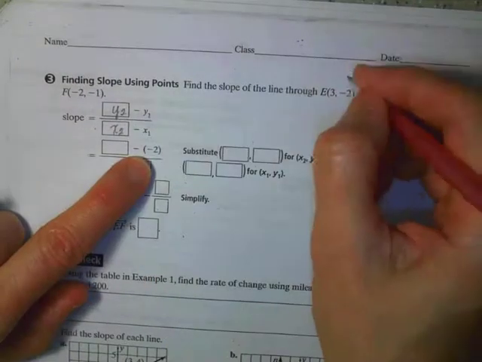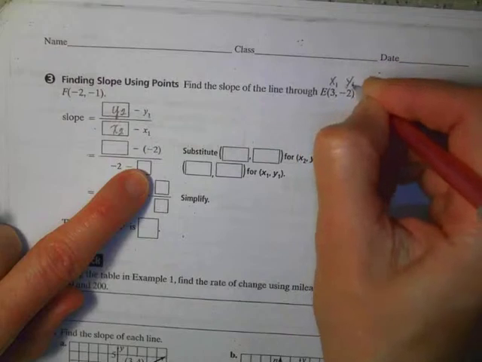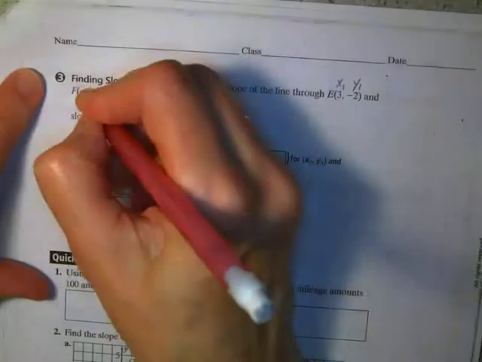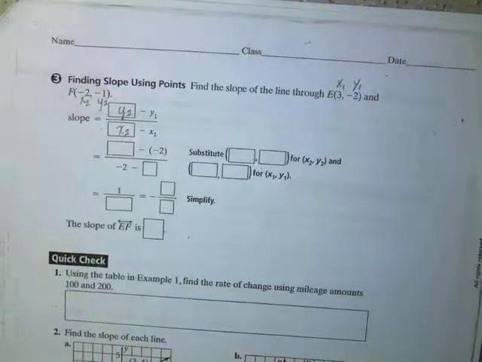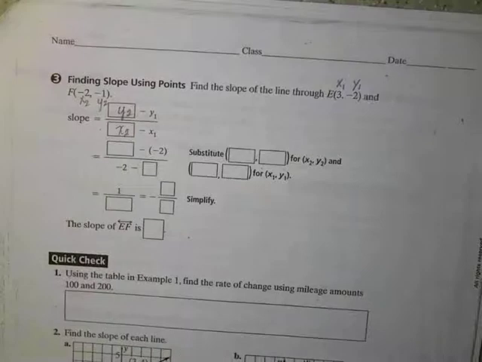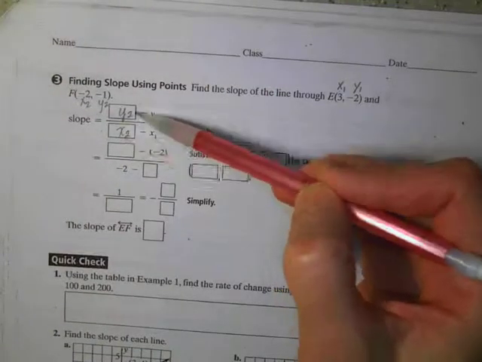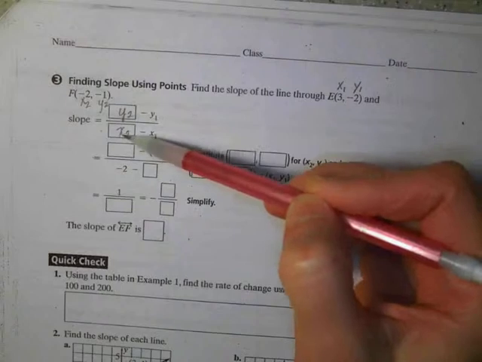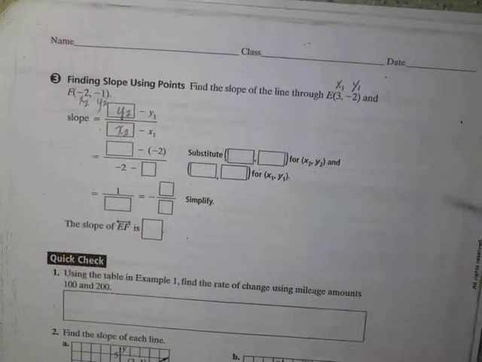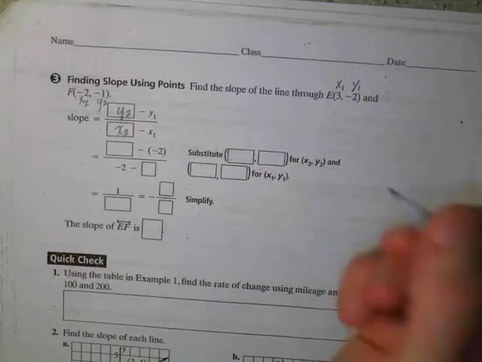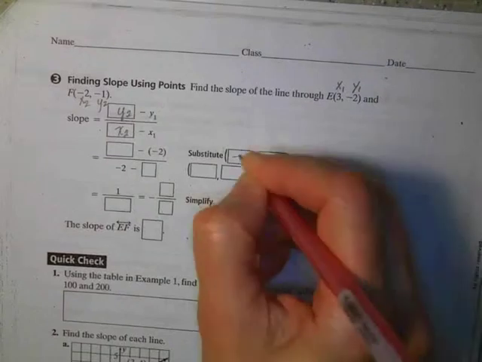Okay, so this is going to be x1, y1, x2, y2. Again, helpful to jot that down for yourself so that you don't mess up. Also, the x and y values come from the same ordered pair. Okay, so x and its partner y, x and its partner y. Just as a little check for yourself.